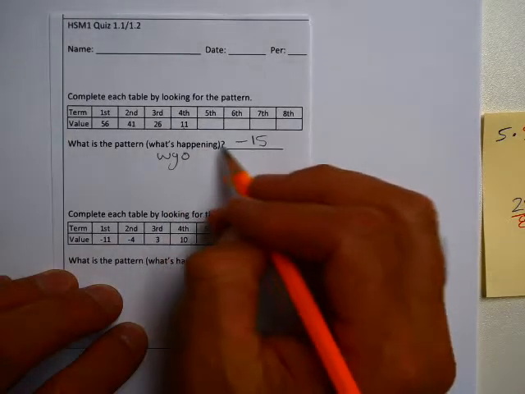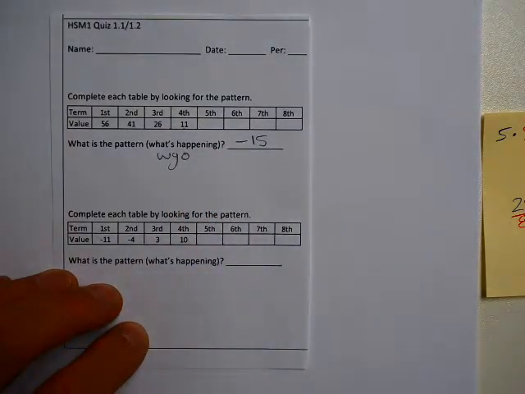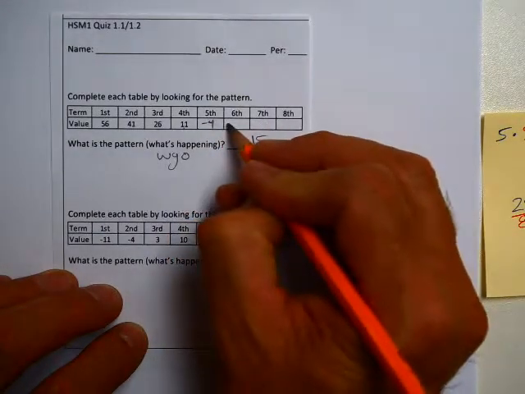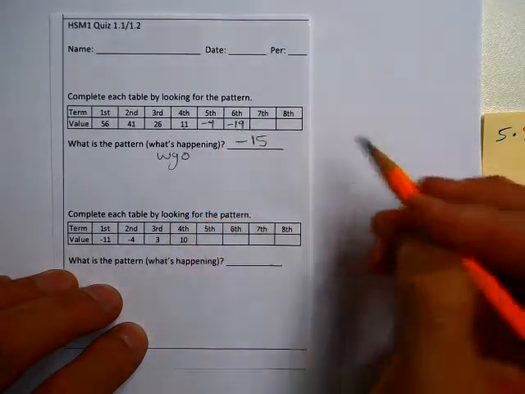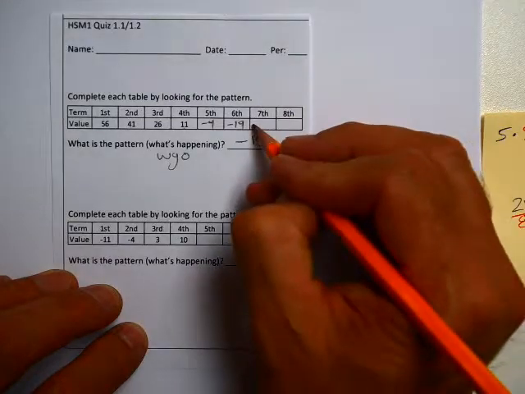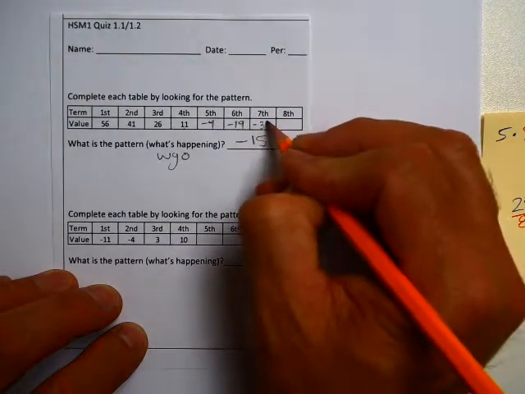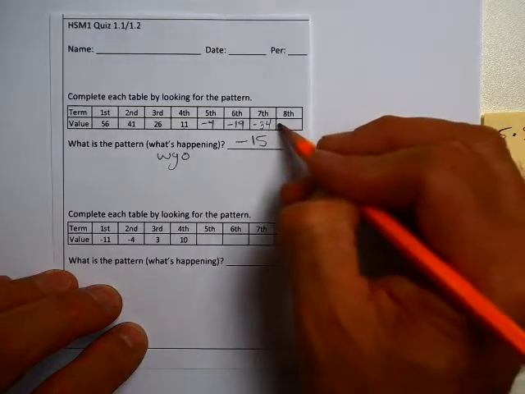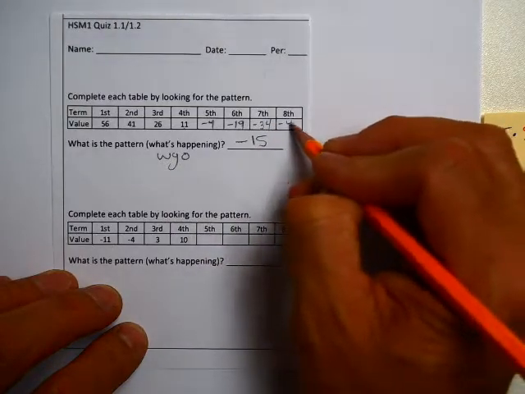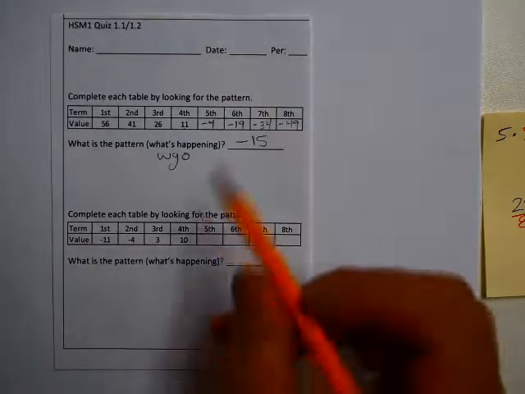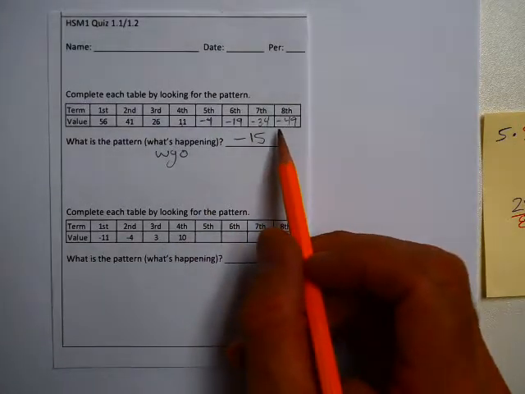So it's expected that the students would then continue this pattern and go -4 and -19. I hope my math is right. I think I'm doing this in my head correctly. And what do we have? -34. And then -49. If my math is correct, I think it is. So I'm looking for them to fill that in correctly.